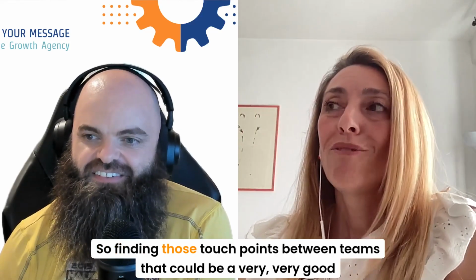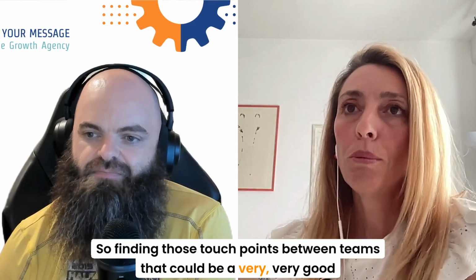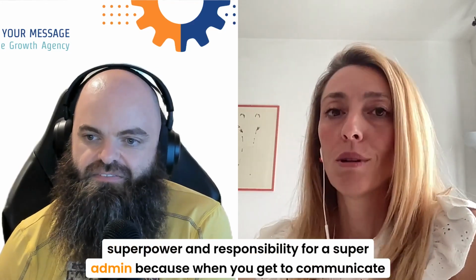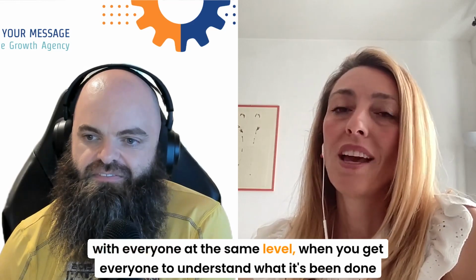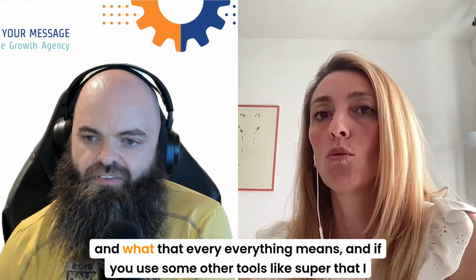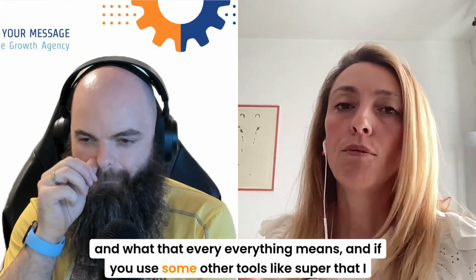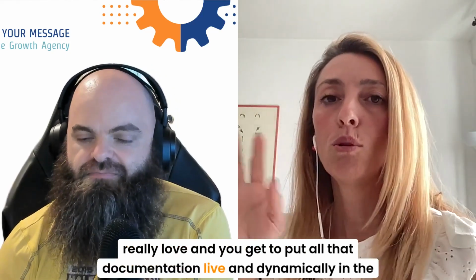So finding those touch points between teams could be a very good superpower and responsibility for a super admin, because when you get to communicate with everyone at the same level, and get everyone to understand what's being done and what everything means, and if you use other tools like Super that I really love, and you get to put all that documentation live and dynamically in the CRM, it's fantastic.